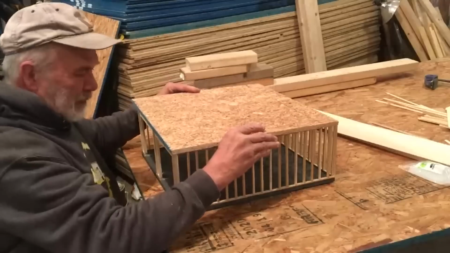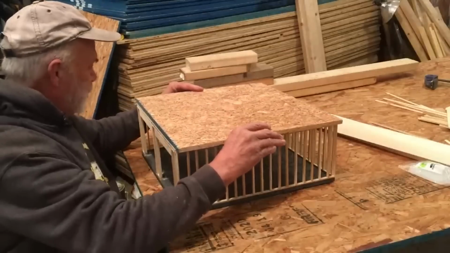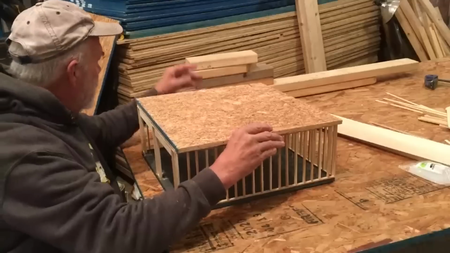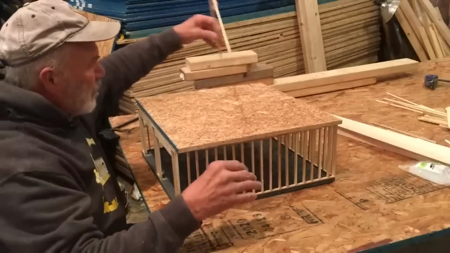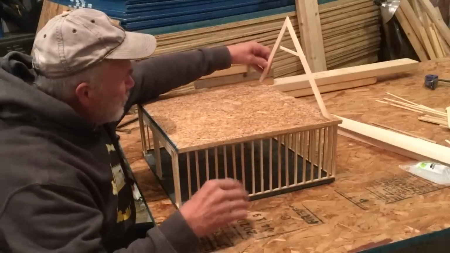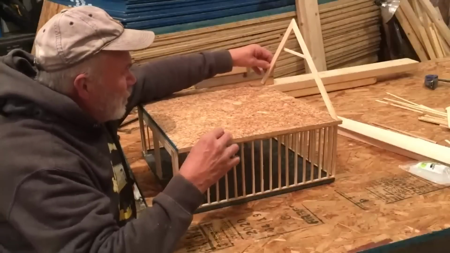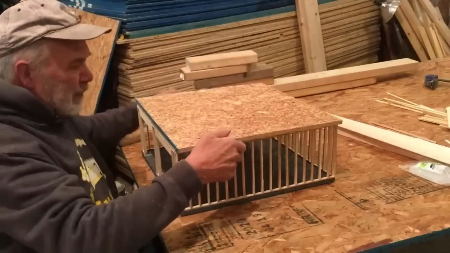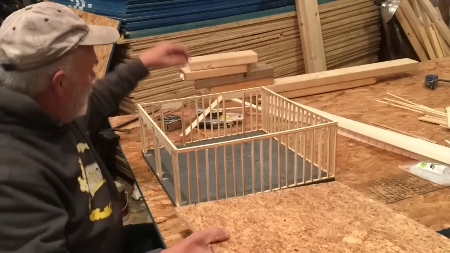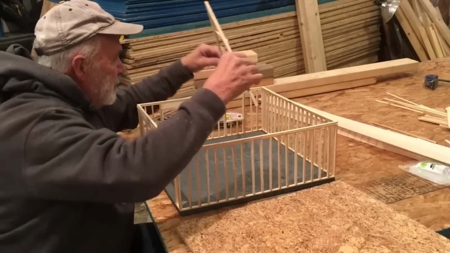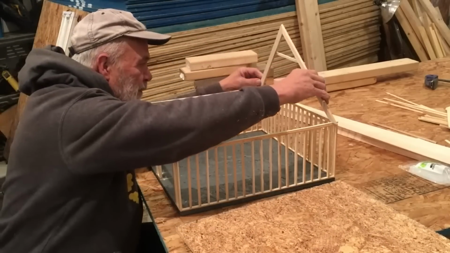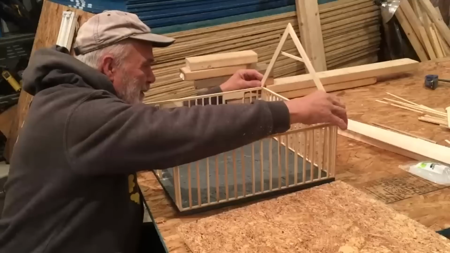Typically, we would use wood I-joists. Okay, that's spaced about like that. Then you can see that those will sit up there like that. So I'm going to take this off just for illustration. The reason I'm doing this is thinking about the stairway.